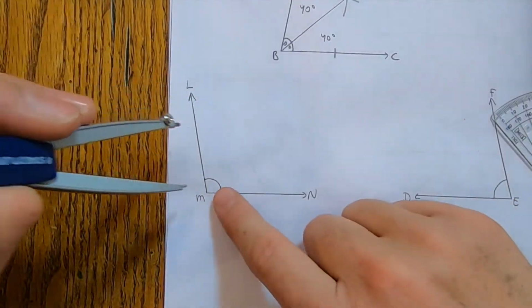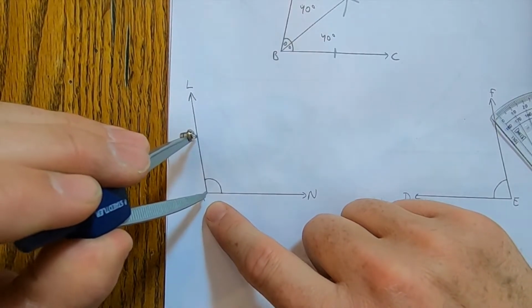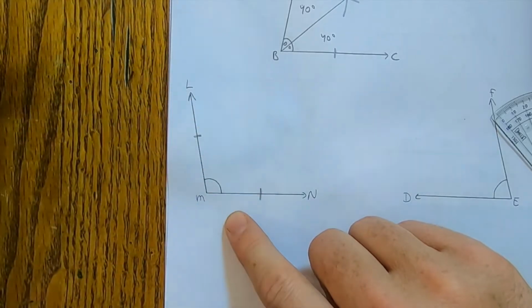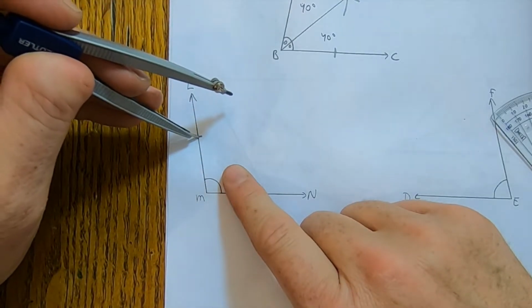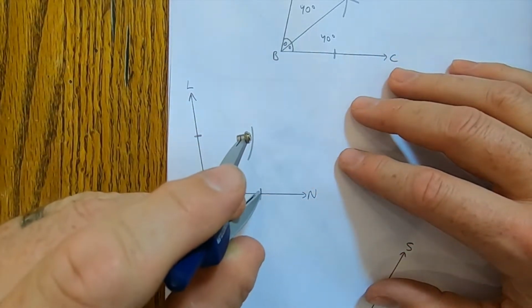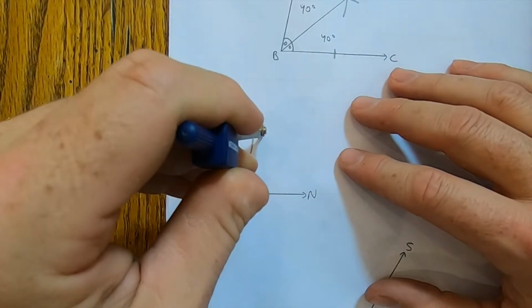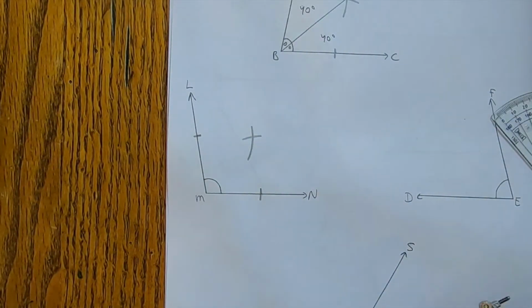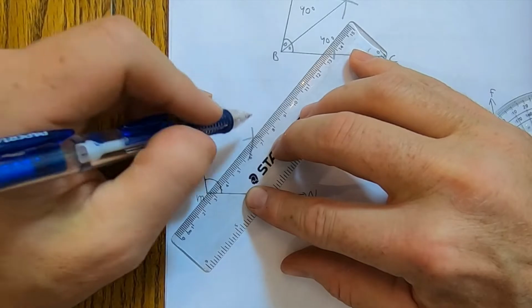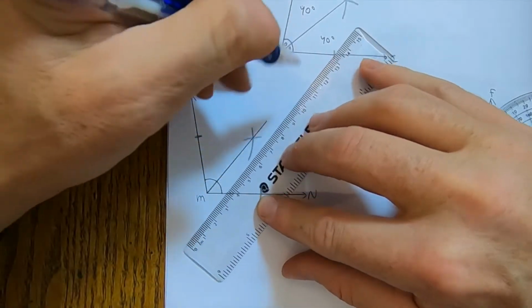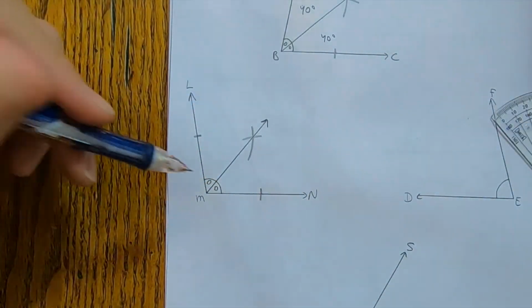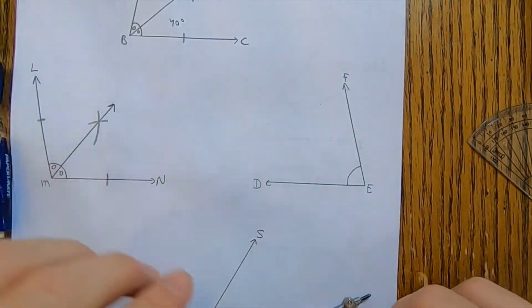Let's try another one here. So again, I'm just going to leave it right where it is. On the vertex, put a mark there, put a mark here, switch. Now again, once we're here, we don't want to change the spread of our compass. Go back to this point and there we go. So again, I'm going to lay this down, coming through there. Now I feel like the compass way is the easiest of the two. There we go. Do it one more time.